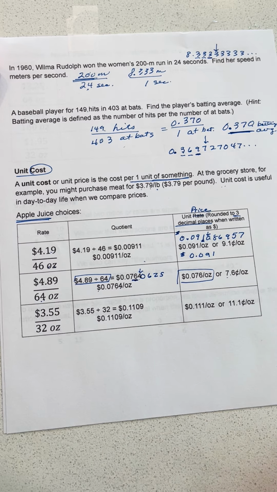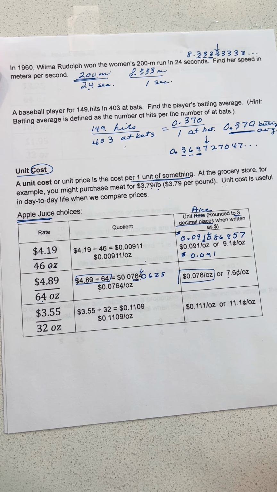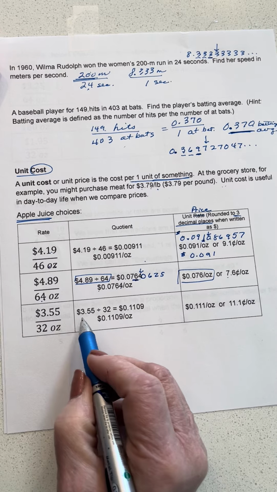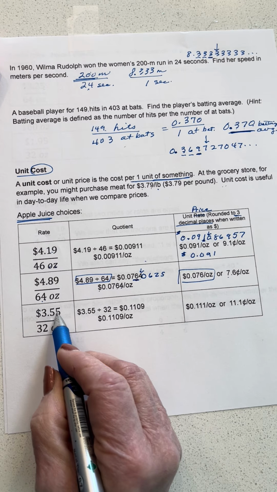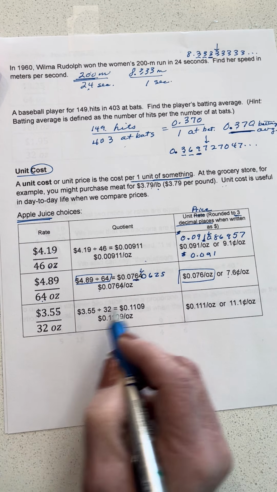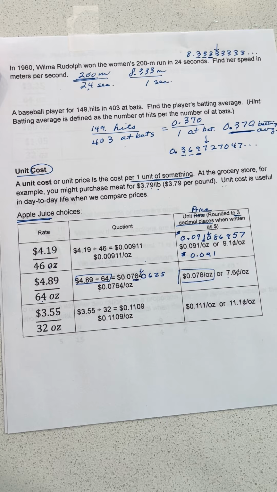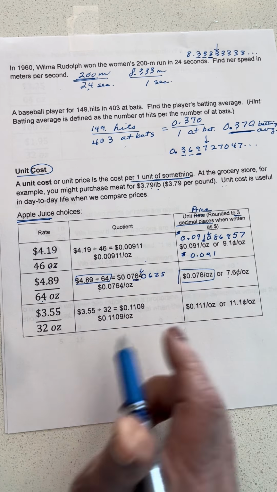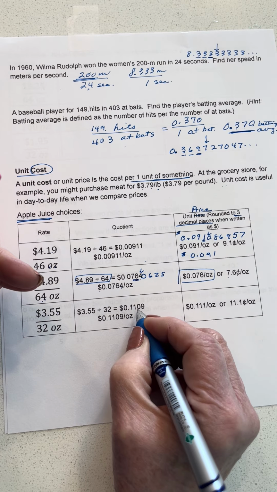The last one is $3.55 for 32 ounces. So again, we'll divide $3.55 by 32. I'll show you what else comes on my calculator.